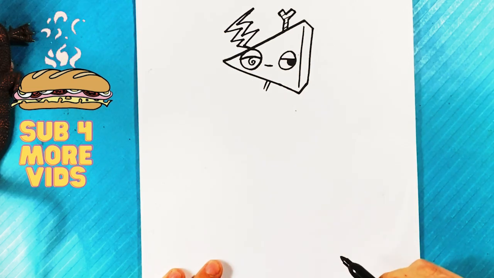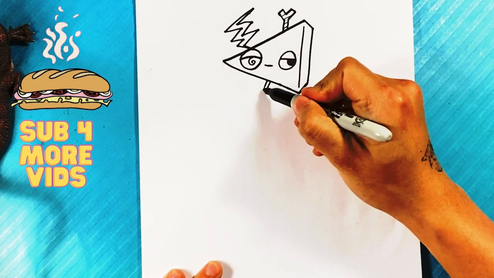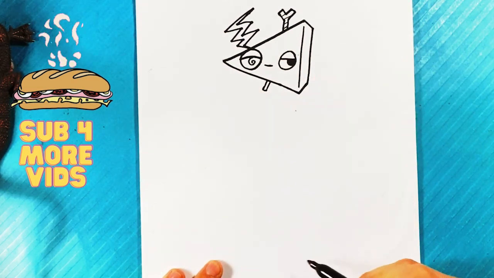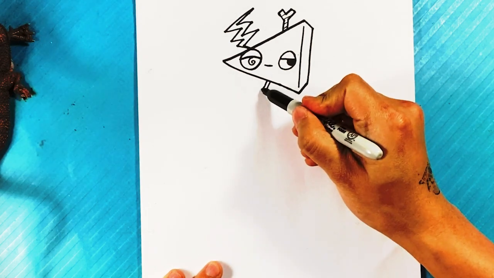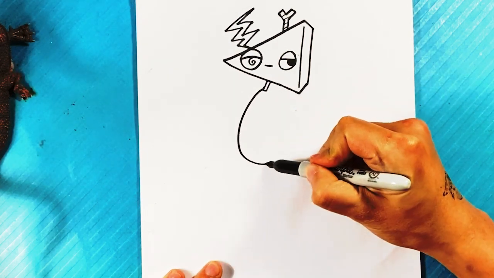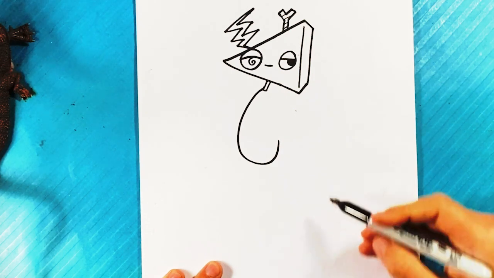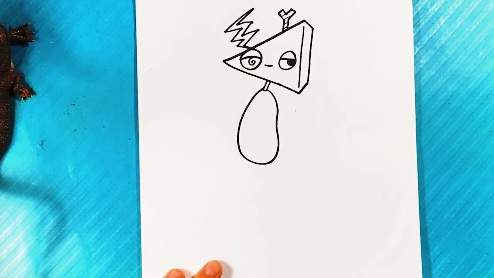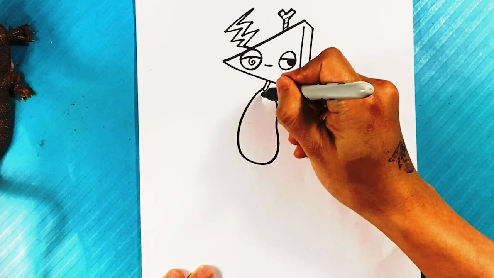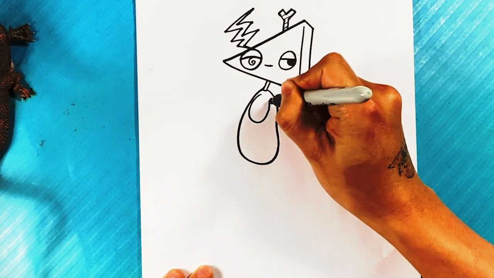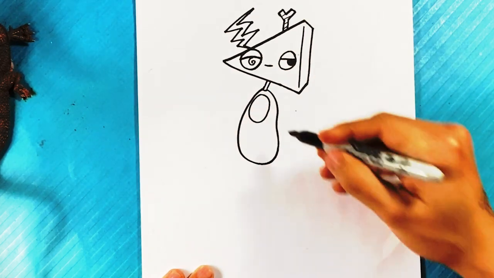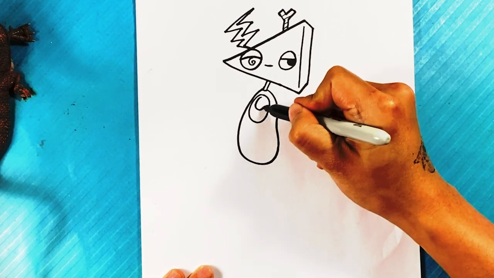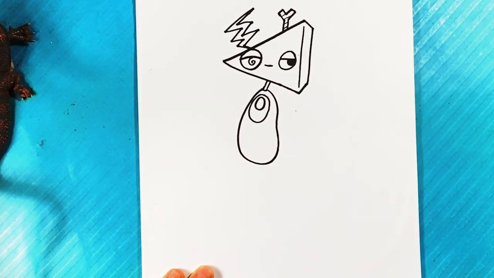Line over here for the neck. Curve down. Over here, a bean shape for the body. Pretty much literally a beanbag, a bean shape. Literally. Over here, some sort of necklace or medallion in the front. So it's just a circle right there, and another smaller circle to give it a hole.